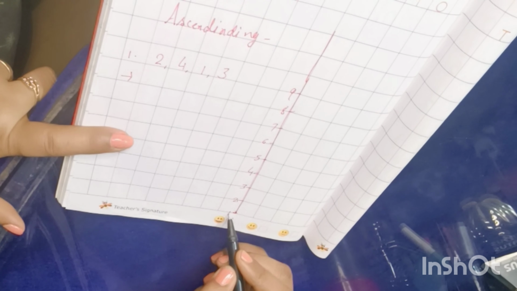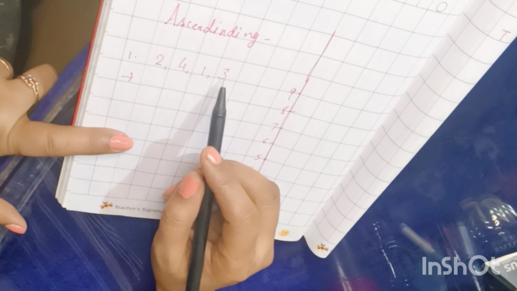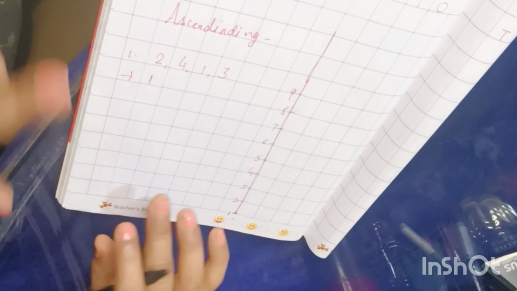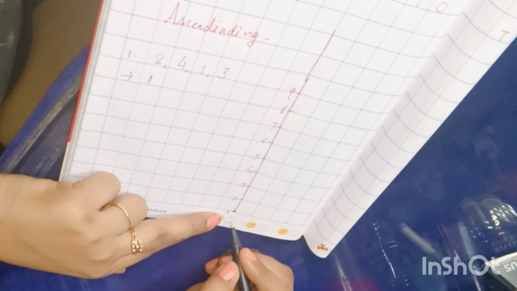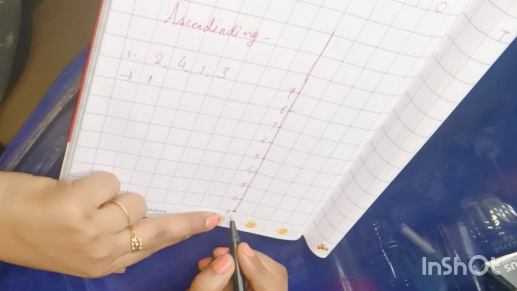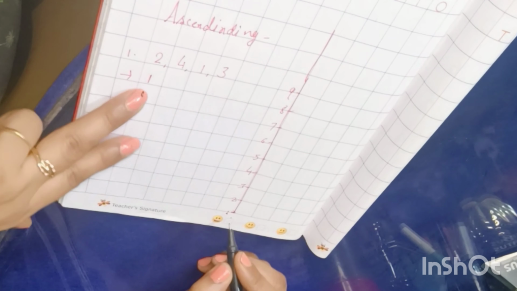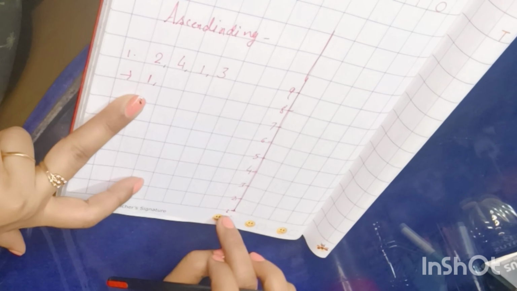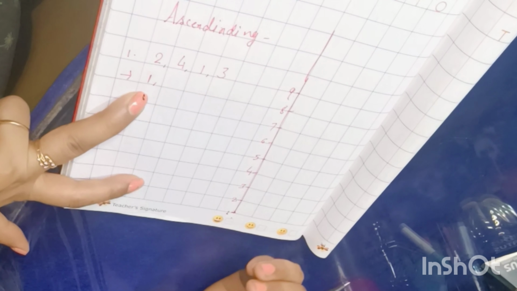This is 1. So we'll check whether 1 is there or not. So 1 is here, so that's why we will write 1 first. Why? Because before 1 there's not any number. That's why we will write 1 first. It means 1 is the smallest number. After finding one number, we can find the next number very easily.